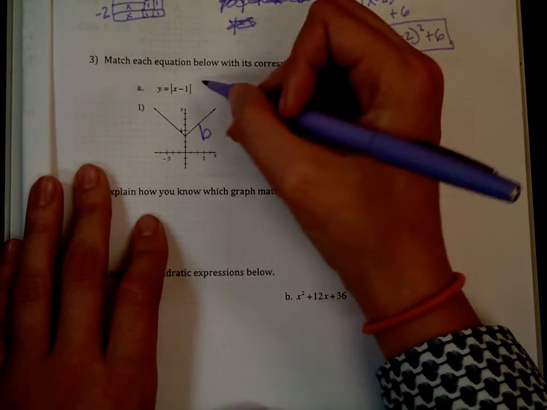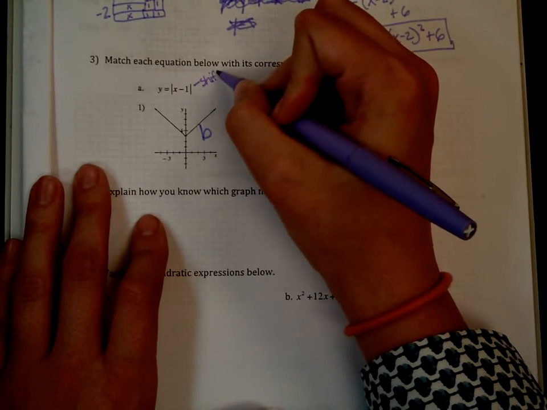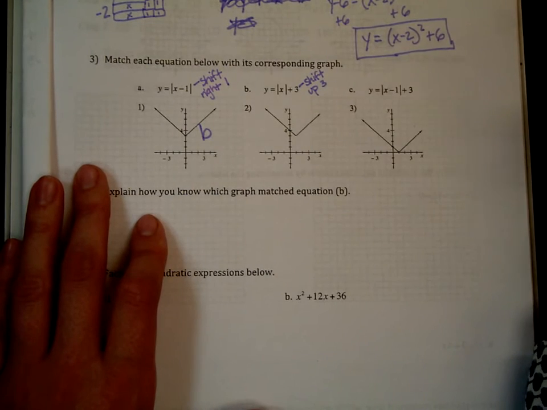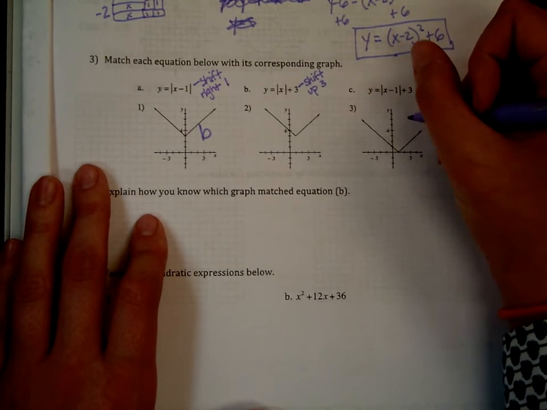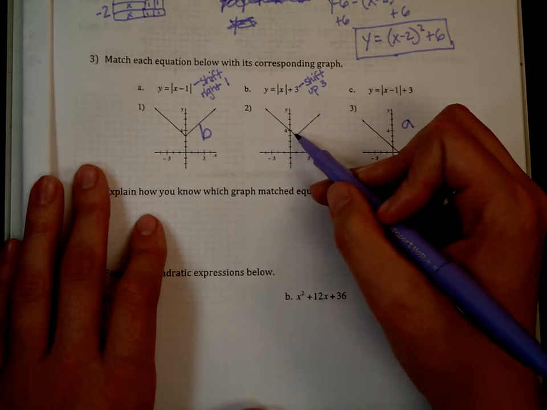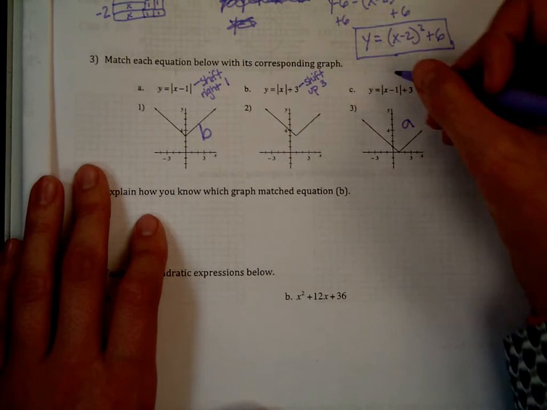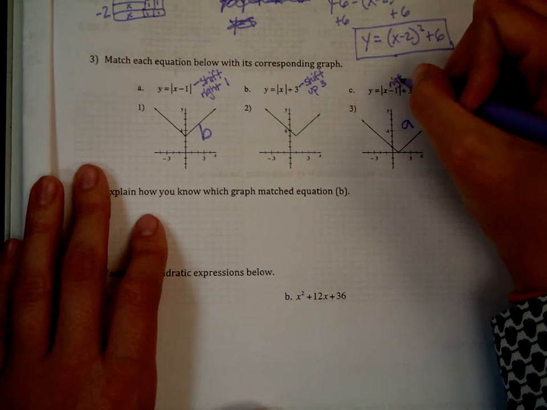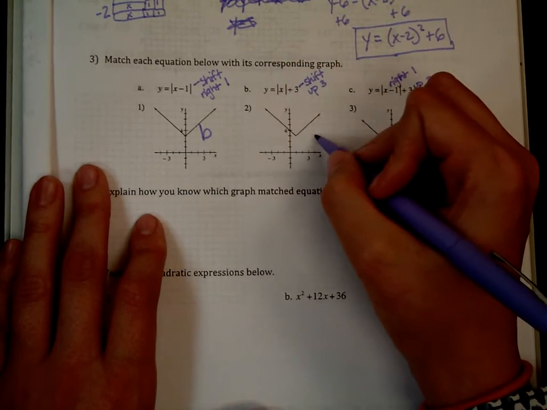I know that this one is going to shift right 1. So that's this one, A. And then this one shifts up 3 and to the right 1. So that's number 2.